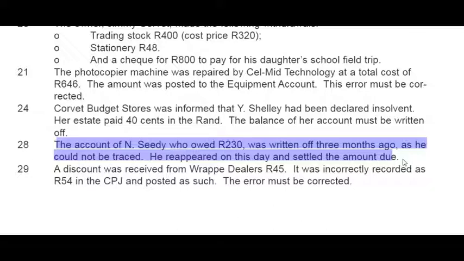So this will be a CRJ transaction because he's paying us 230 Rand. It will not affect debtors control because NCD is not a debtor anymore. He was written off. He was taken out of debtors control. Bank will be debited because we are receiving money, but the other account will be an income account that you've never heard of before called bad debts recovered. What this means is that bad debts that were previously written off are now recovered. So let's go and look at this.